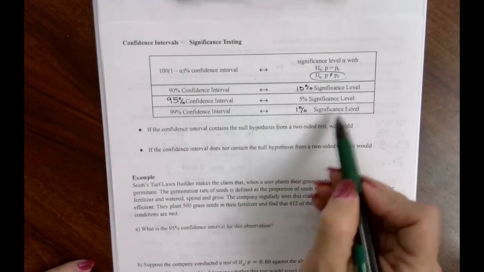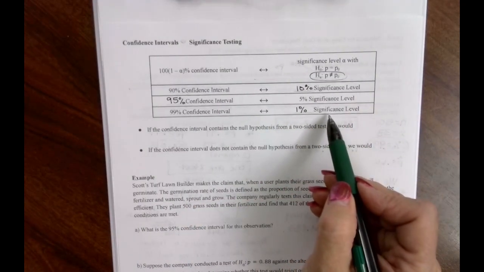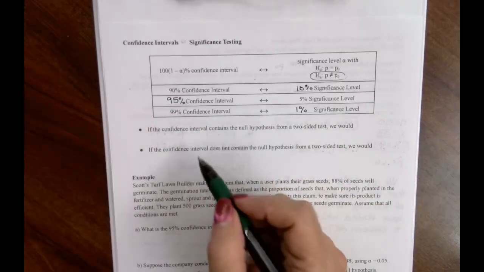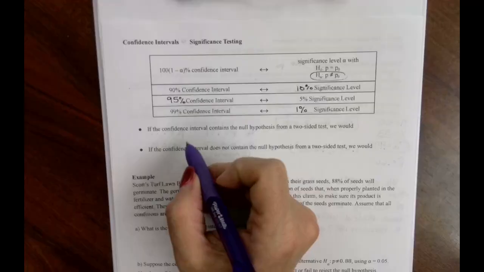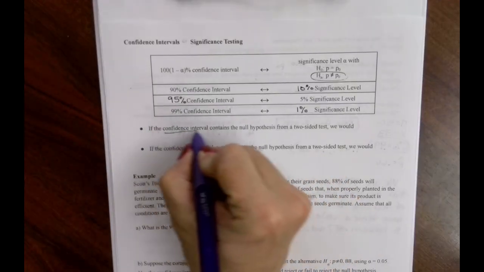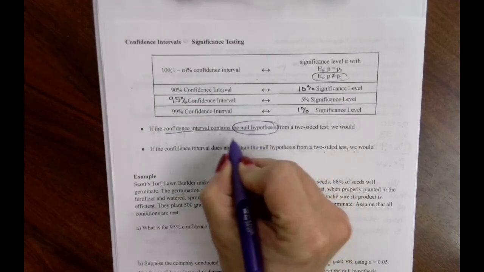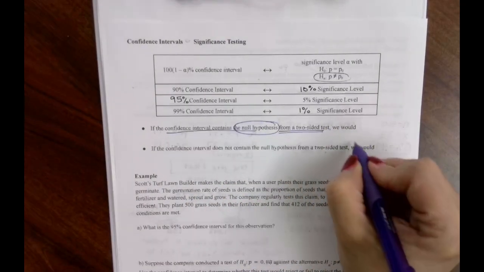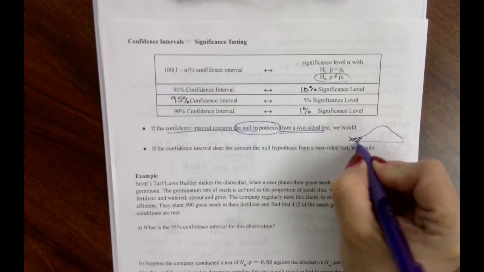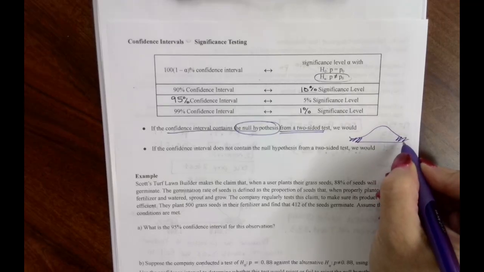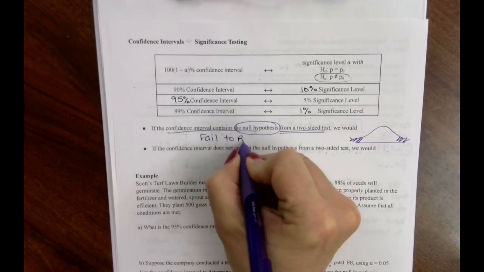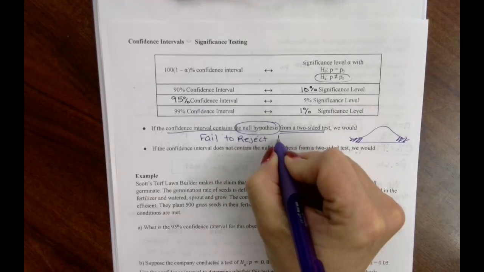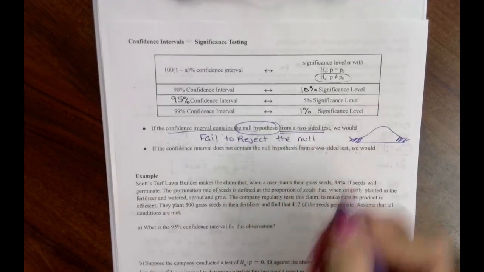So if the significance level is not given, then just work backwards from whatever confidence interval they give you. Okay, if the confidence interval contains the null hypothesis from a two-sided test, right? So I've got this region and I've got this region, a two-sided test. Then we're going to fail to reject the null. And that's what we just did.